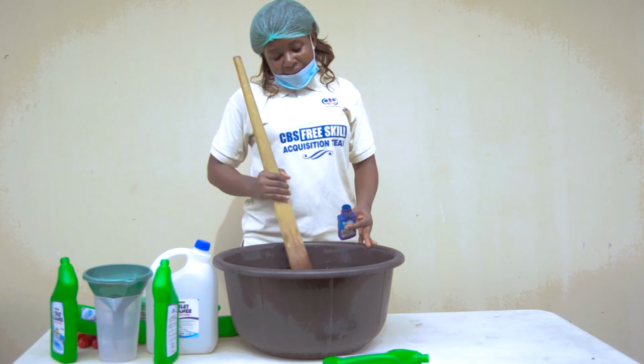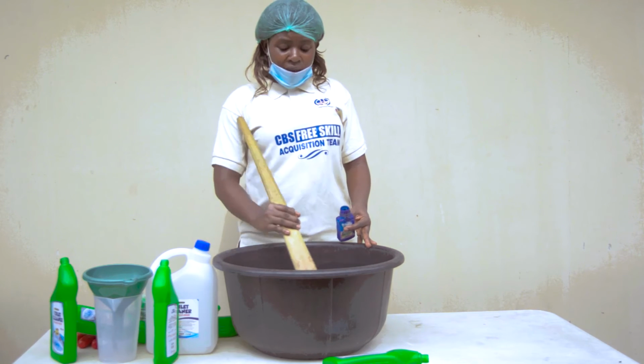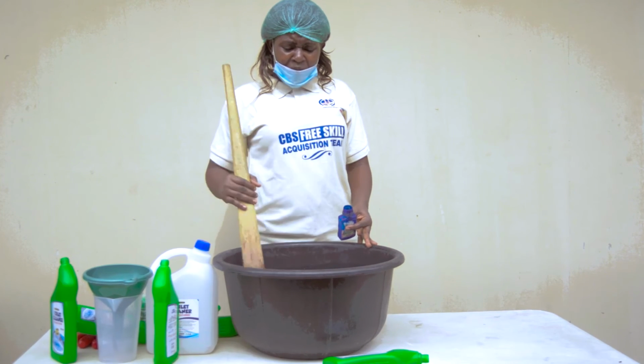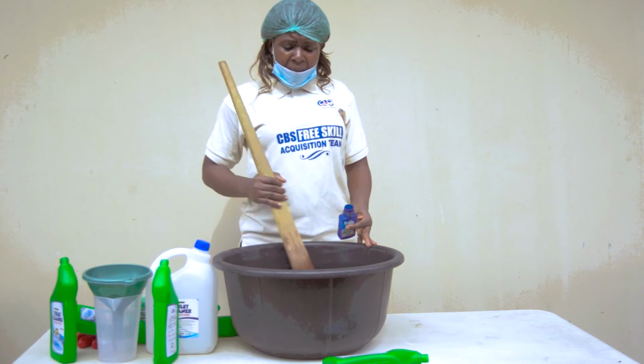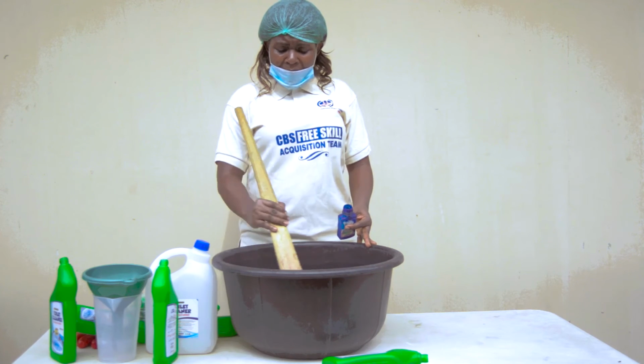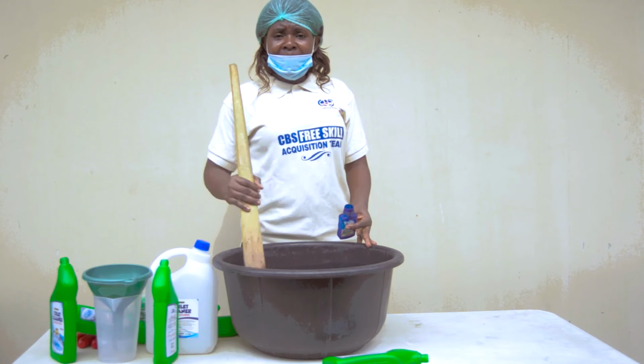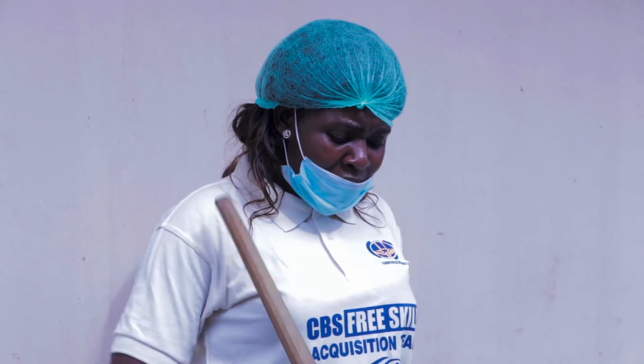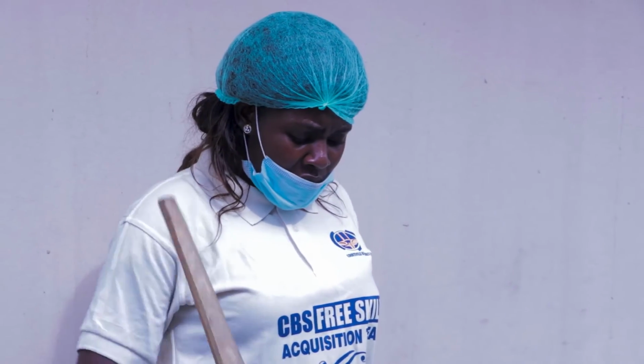Well, a lot of people add perfumes to their toilet wash, but I don't really add perfume to my toilet wash because of the strength, or do I say the power, of the HF and the HCl. Sometimes they tend to suppress your perfume.